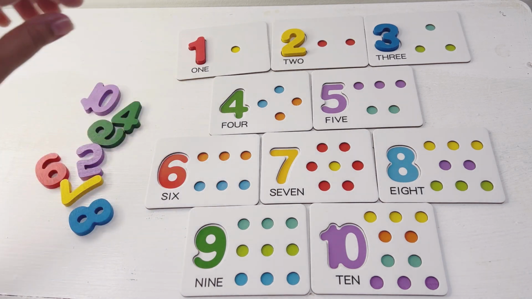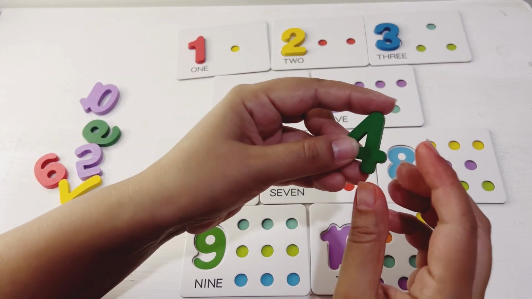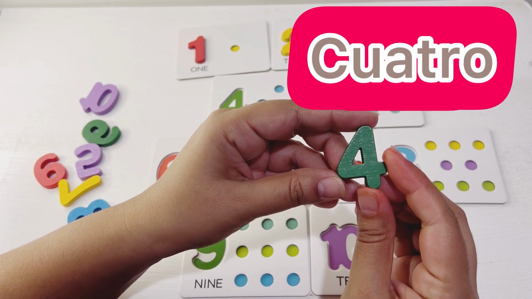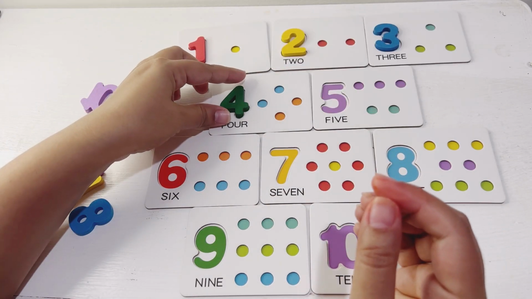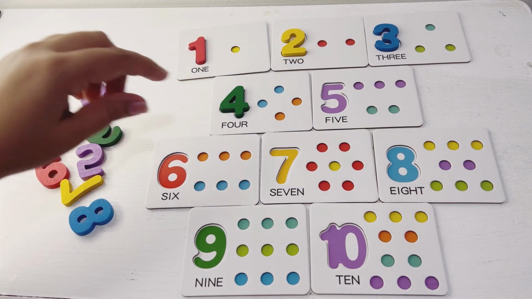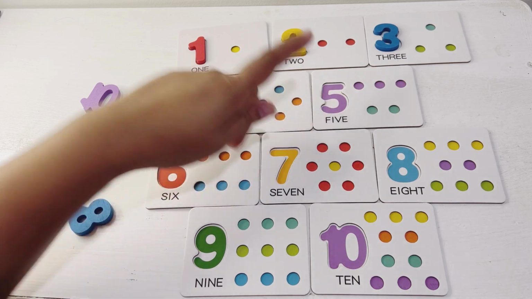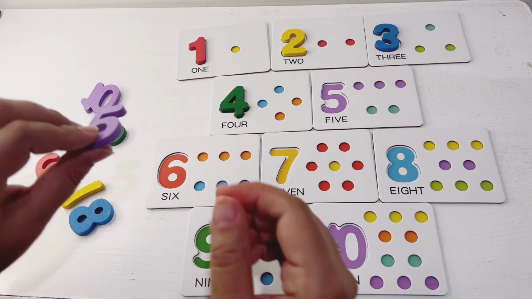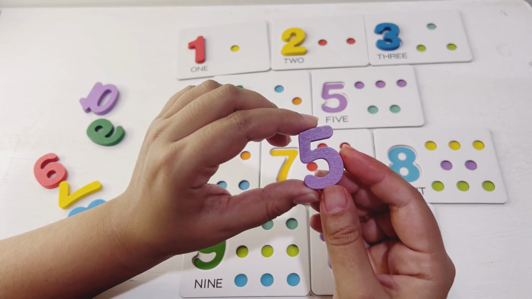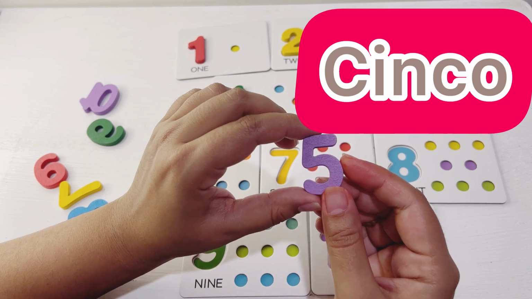Next card has 4 on it. In Spanish, we call number 4 as cuatro. Next card has number 5 on it. In Spanish, we call number 5 as cinco.